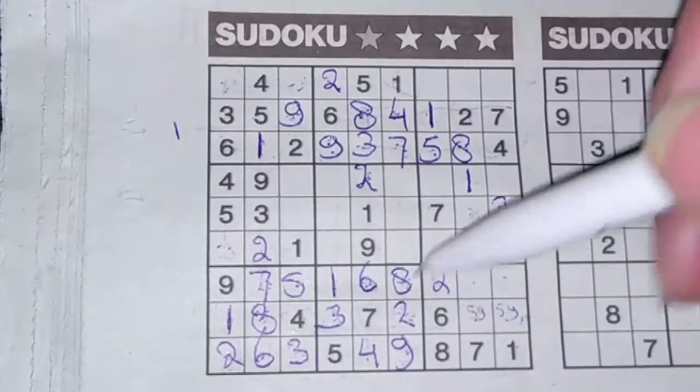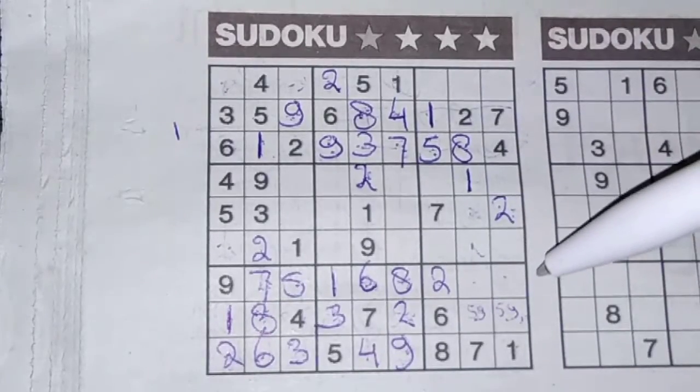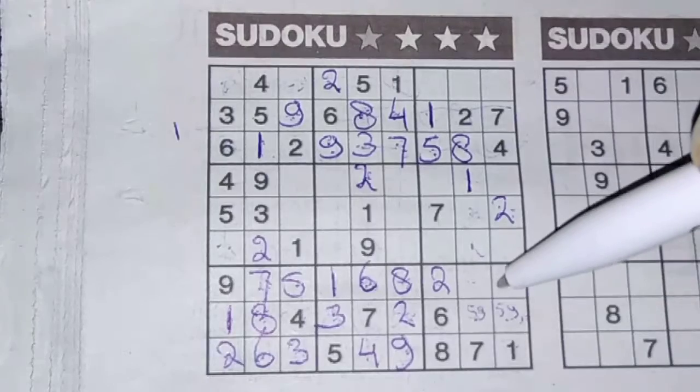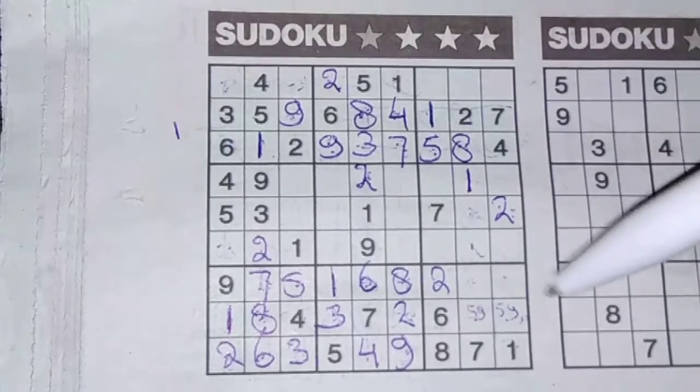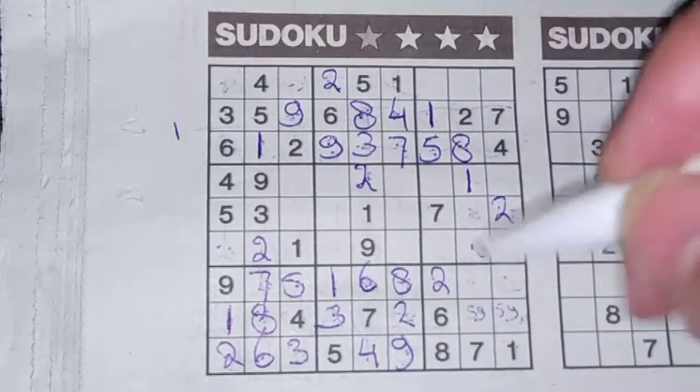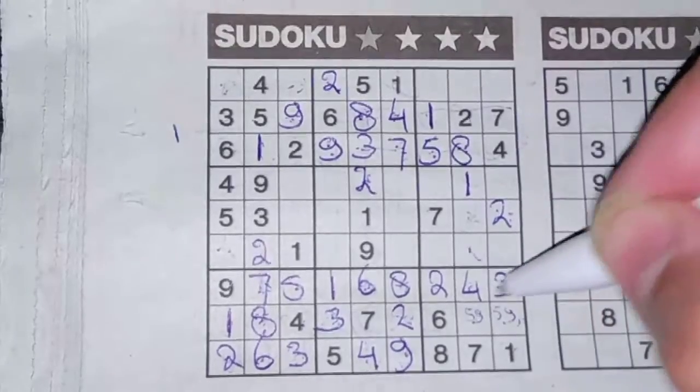2 numbers left in this big square for the numbers 3 and 4. We have a 4 here, no 4 there. 4 should be here, and the 3 goes there.